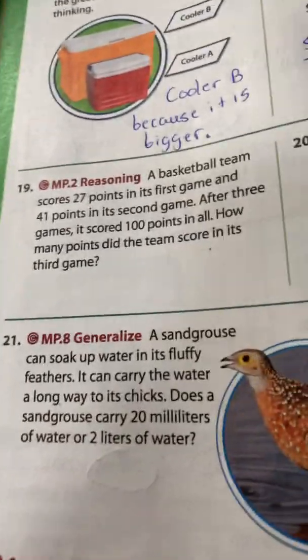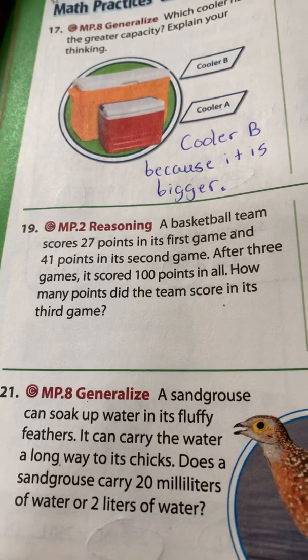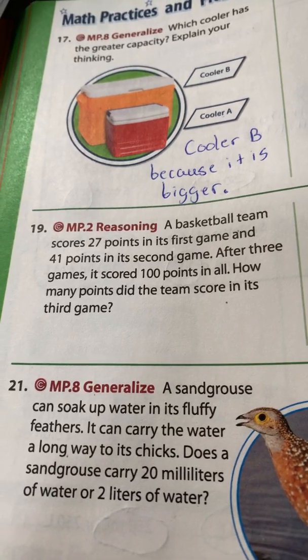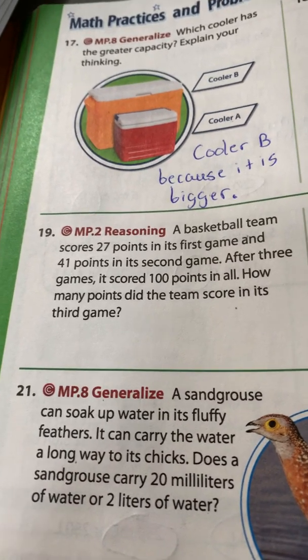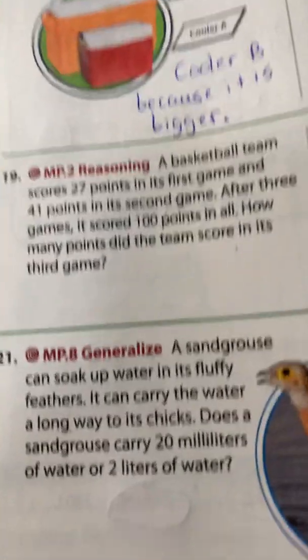Okay, number 19. A basketball team scored 27 points in its first game and 41 points in its second game. After 3 games, it scored 100 points in all. How many points did the team score in its third game?